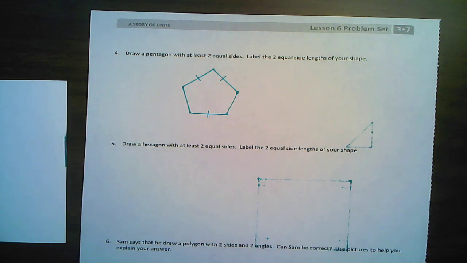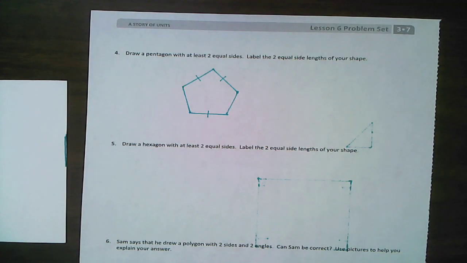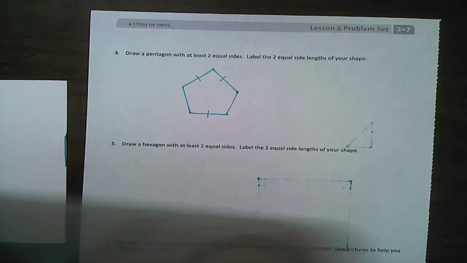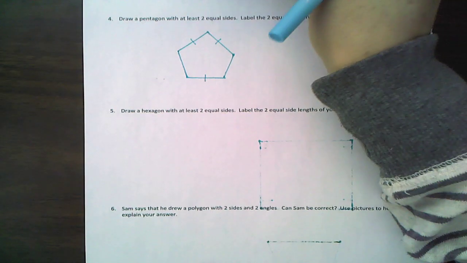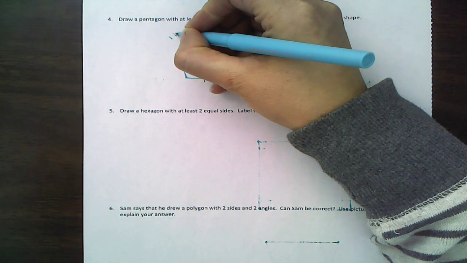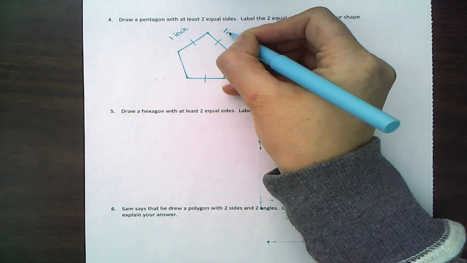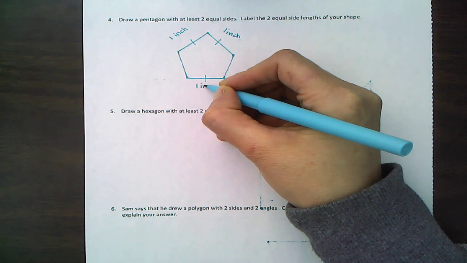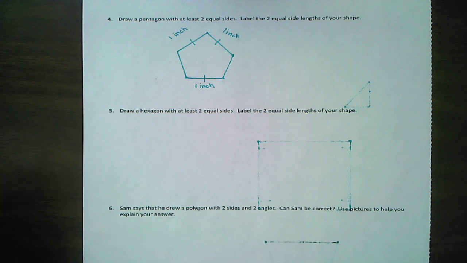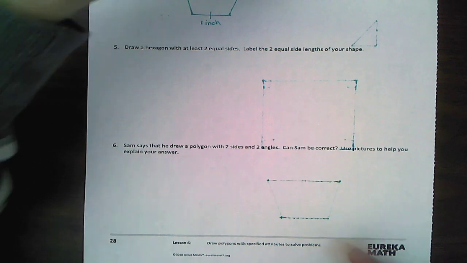I'm going to turn this light off and see if maybe that won't give such a bad reflection. Okay, yeah, that's not blinding you. So I'm going to measure actually my, oh my gosh, look at that. I made it almost exactly 1 inch. That's impressive if I do say so myself. So in continuing to label, we can even write 1 inch, 1 inch, and 1 inch. Nice. Okay. Let's move on to number 5.